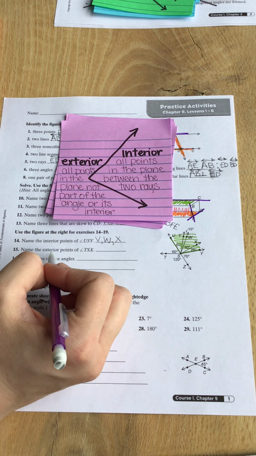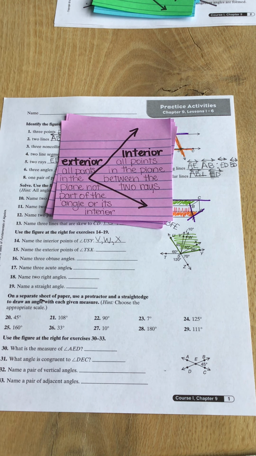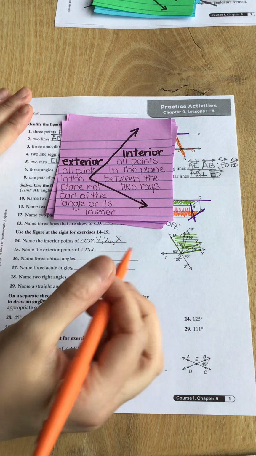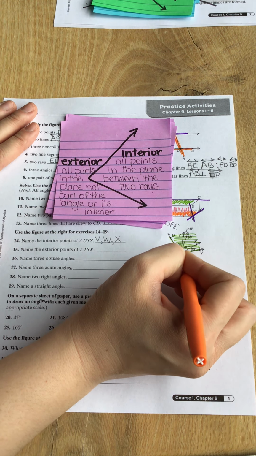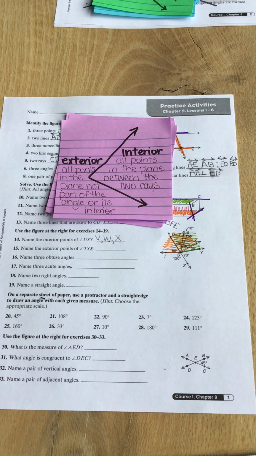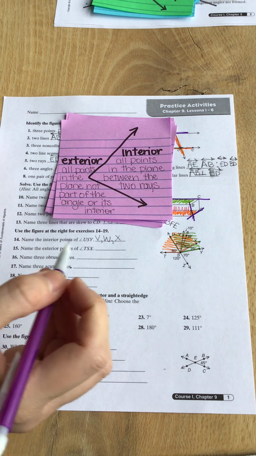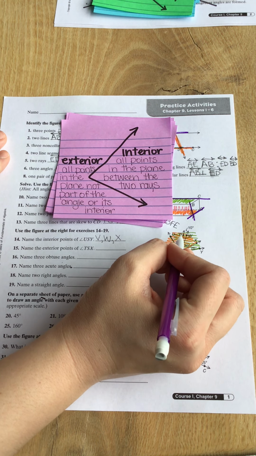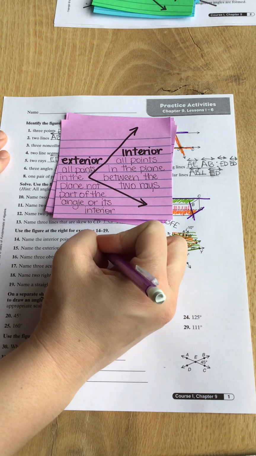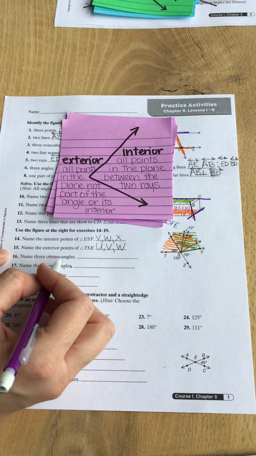All right, name the exterior points of TSX. All right, so let me get my marker. I'm following the line. TSX. So they want to know the interior points of TSX. All right, same thing. And if somebody can open their book and look through and see, this is my little riddle for you. Does it count if it is on the ray to be an interior point? So the other ones, we've got U, V, W for sure. U, V, W. Okay.